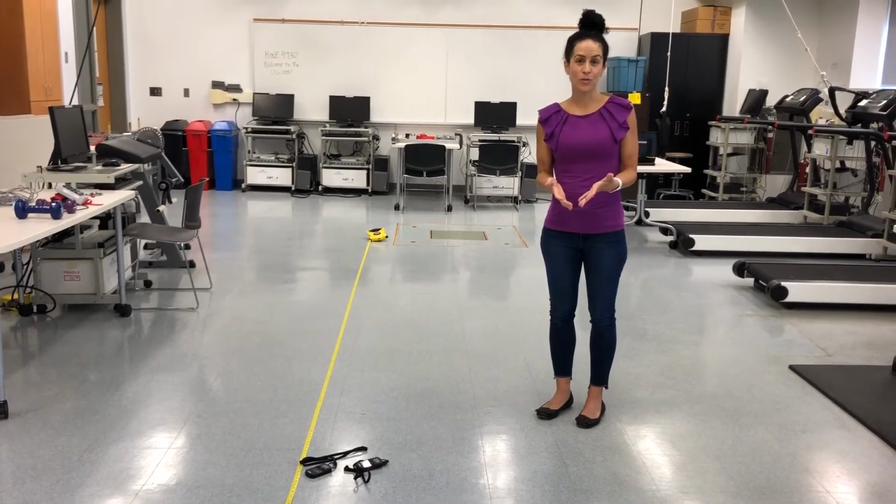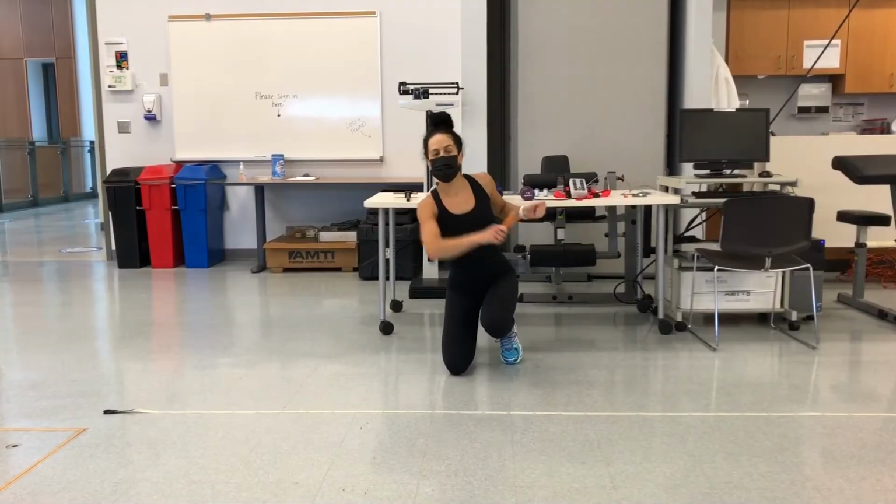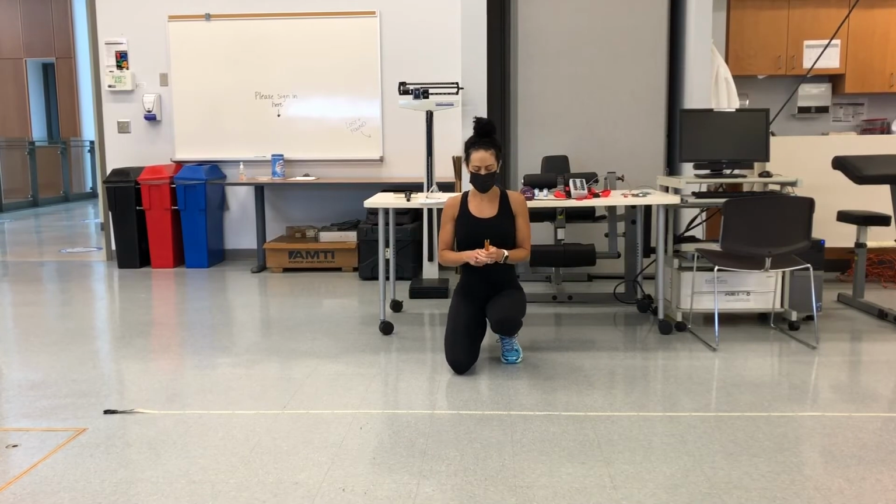And I would encourage you to do that at home as well. If you happen to be at home and it's only you and one other person that you were able to recruit from your family or a roommate, then I would advise that you get a few things to do your measurements with.